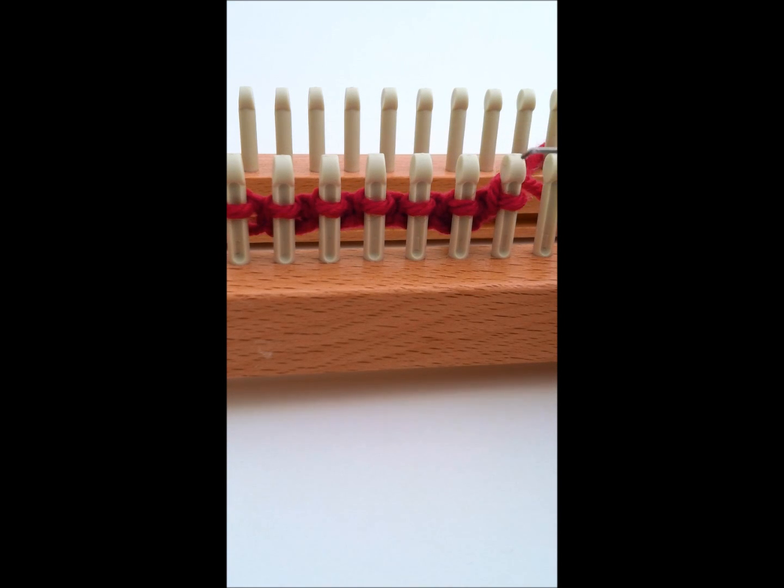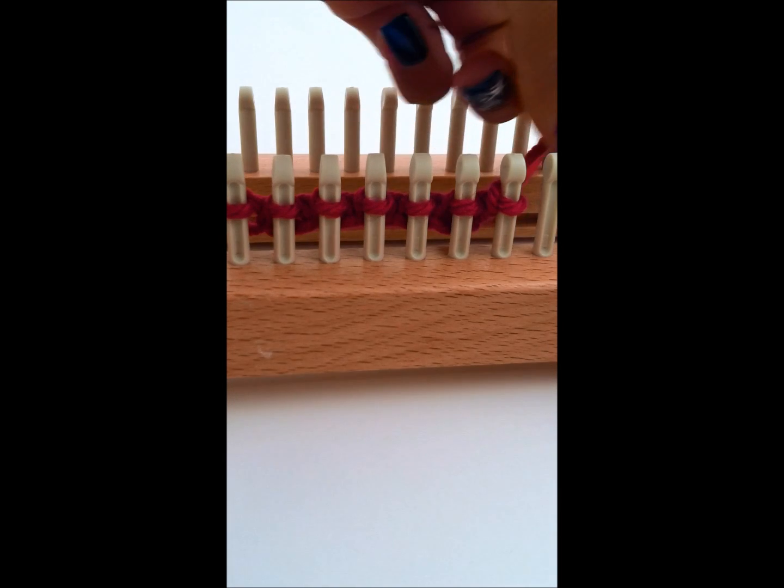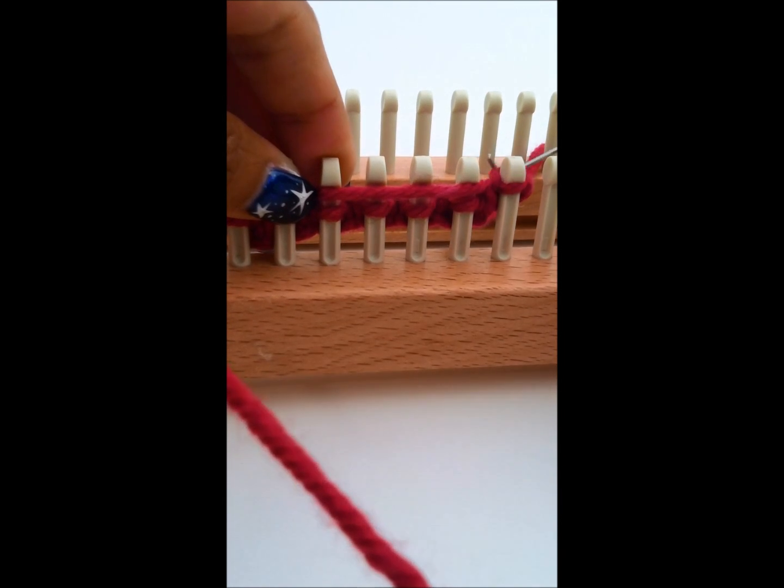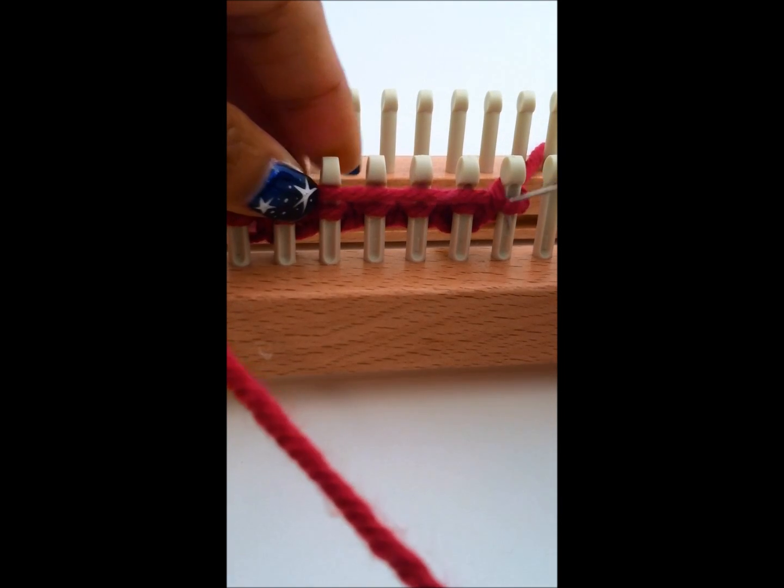To create this, we're going to move the first 2 stitches out so that we can have one empty peg where we can create the yarn over. So we can do this 2 ways. I like to knit the stitches. So I'll go ahead and knit. Then I'm going to move them over.